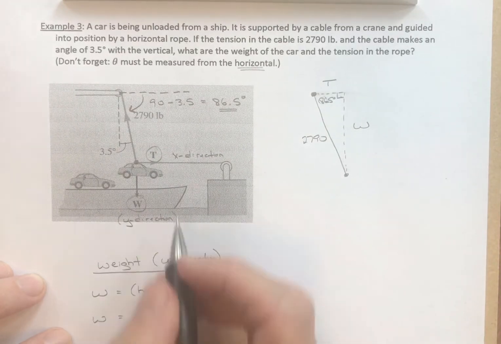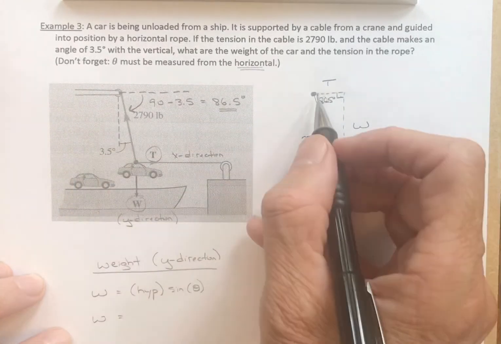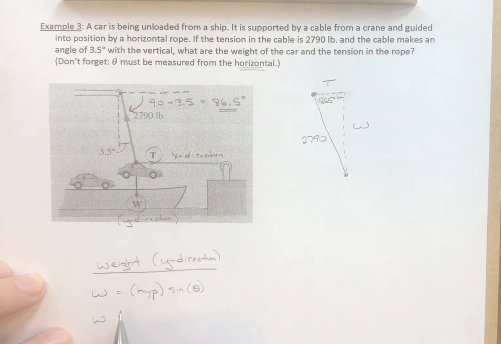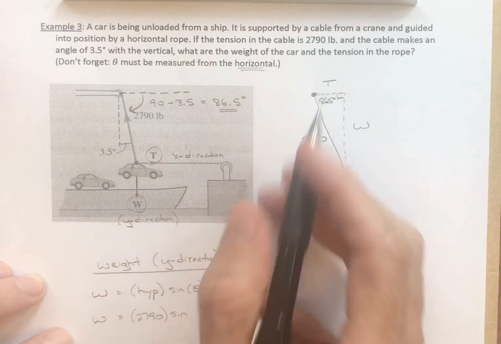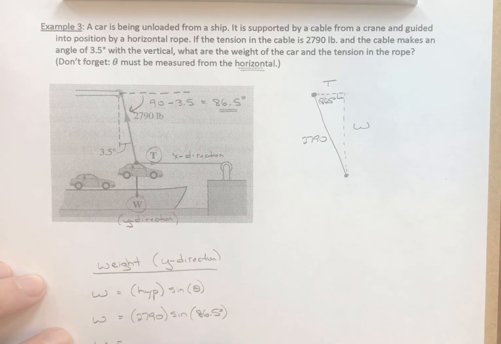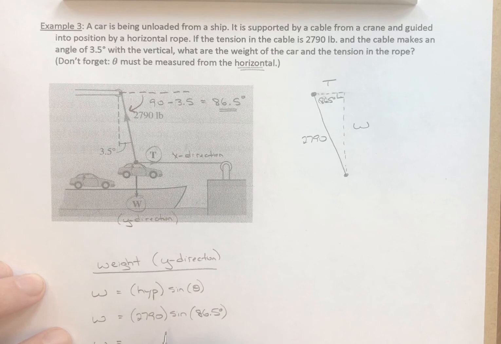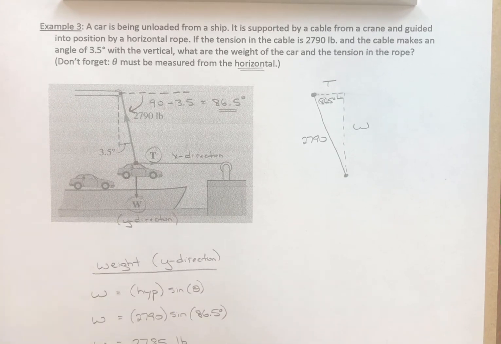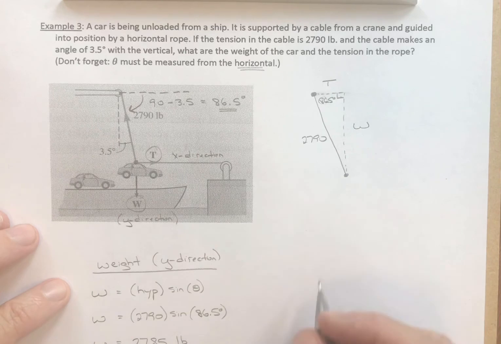So the magnitude of the cable, the magnitude of the given vector, is 2790. The angle measured from the horizontal is 86.5 degrees. I've already put this into my calculator, and I came out with a weight of the car of 2,785 pounds. Hope I got that right.